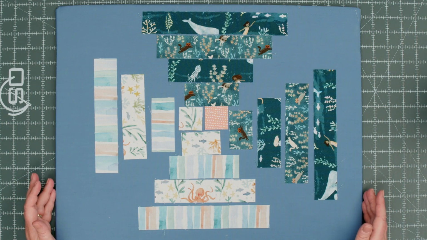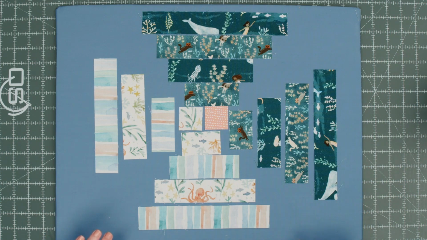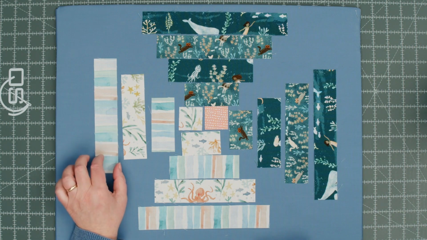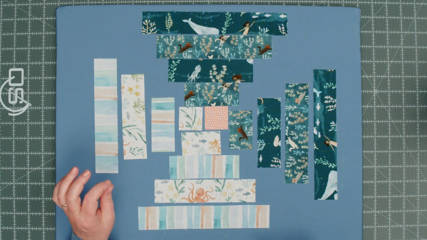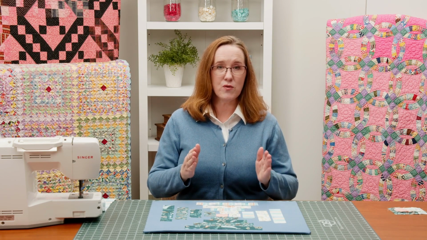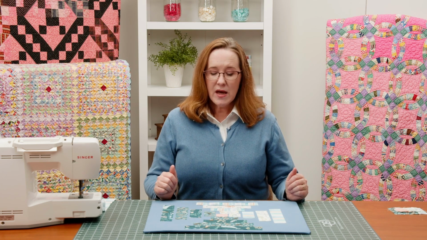It'll be time well spent because, especially with this block that we've written in our pattern for, this finishes at 9 inches, which means that these strips, call them logs, finish at 1 inch. So you've got a lot of seam allowances going on with some fairly narrow strips, right? Check that 1/4-inch seam allowance. Make sure that your pieces are finishing at the correct width before you start making your blocks. You'll be happy you did.